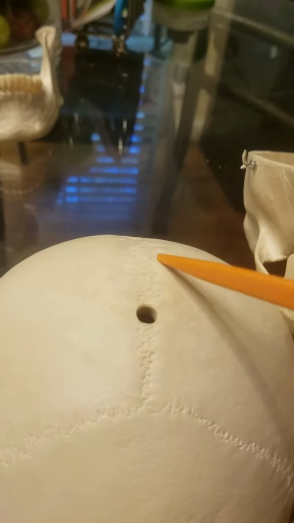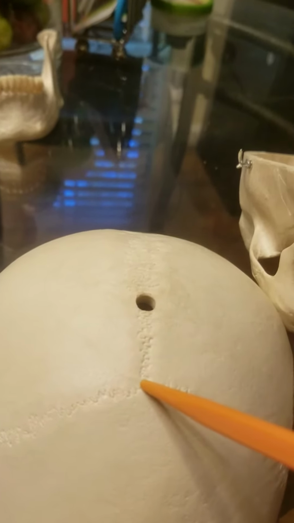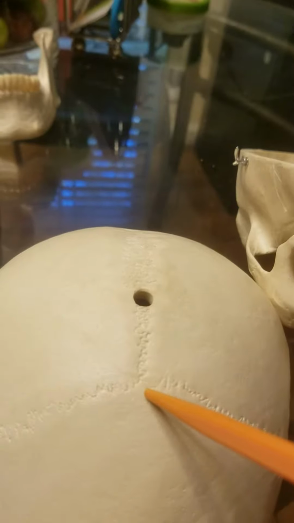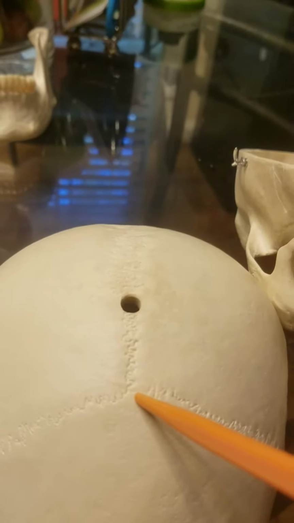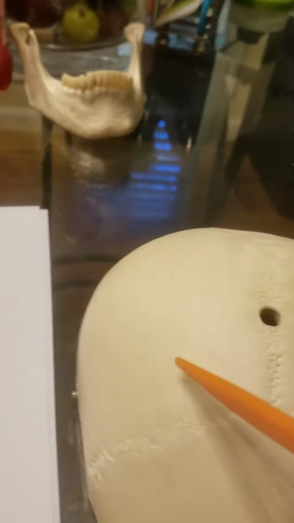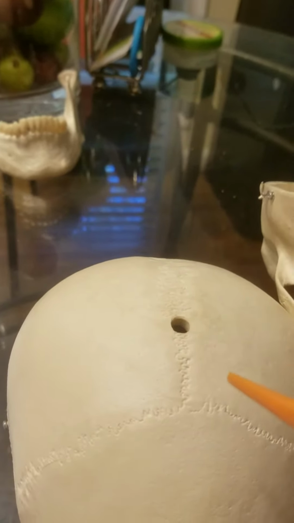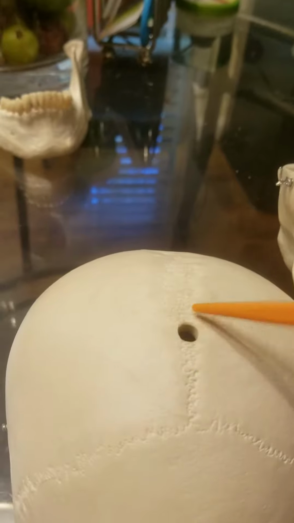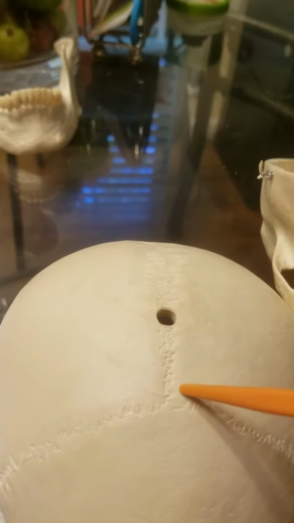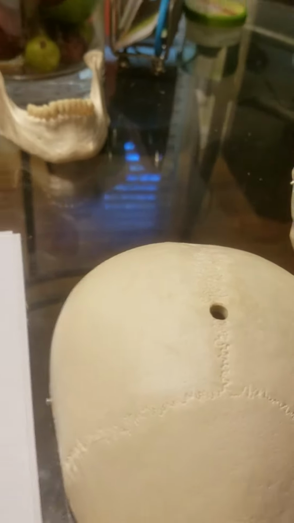Parietal bones are going to be the two bones that are on either side of your sagittal suture, which is the suture that runs down the center of the parietal bones and connects to the coronal suture. I've already identified the two parietal bones for you. Next is the sagittal suture, which runs down the center. Your lambdoid suture is going to be on the back.